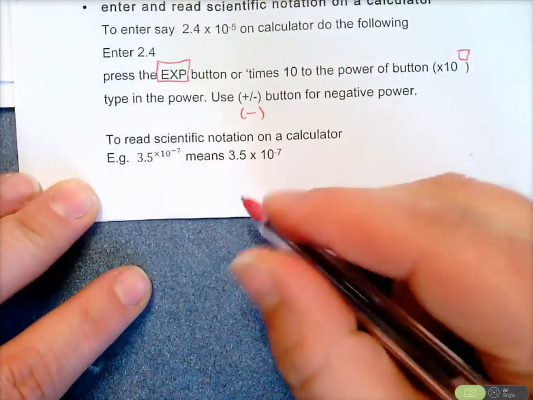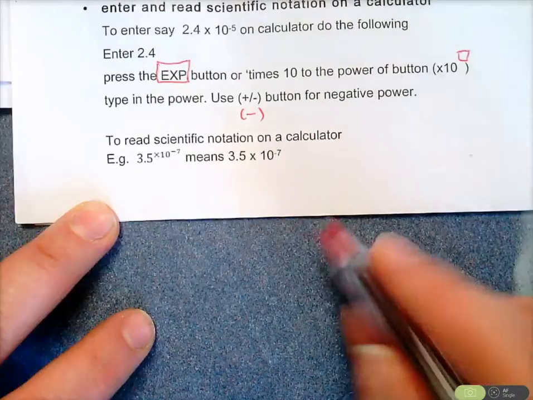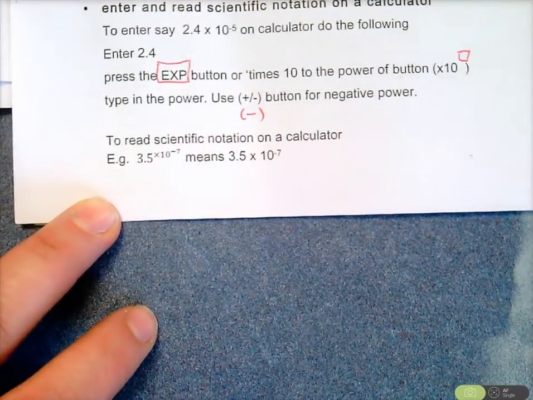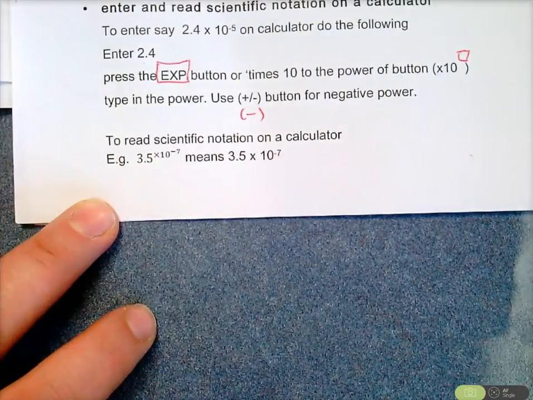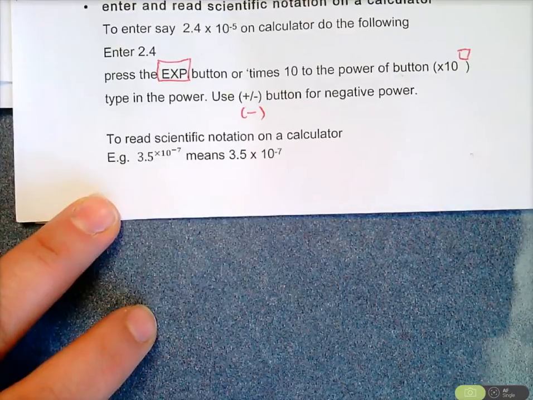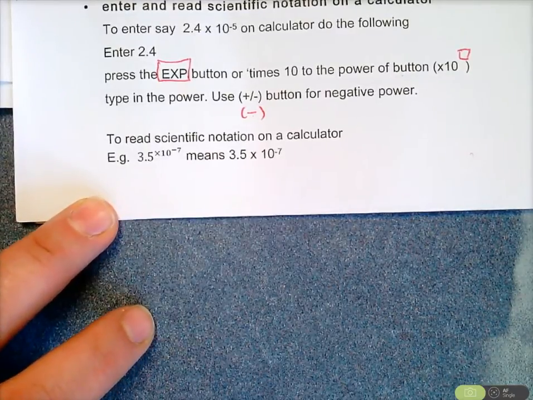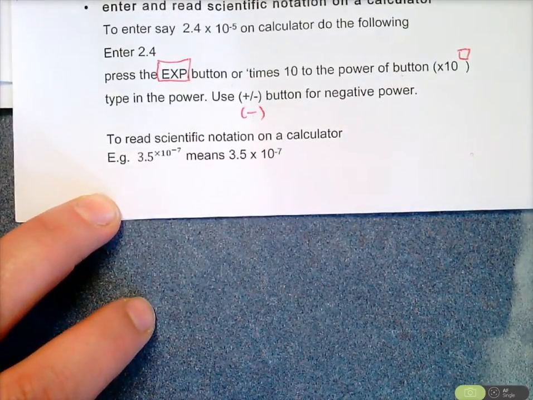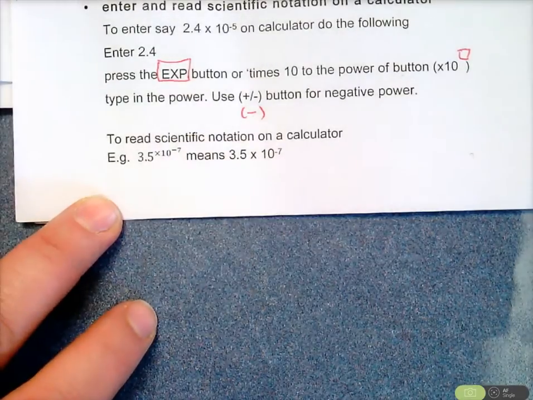Your calculator will only go to exponential notation when it's run out of decimal places. So if you do a calculation that's going to give you 0.0000000056, it can't fit that on the calculator.